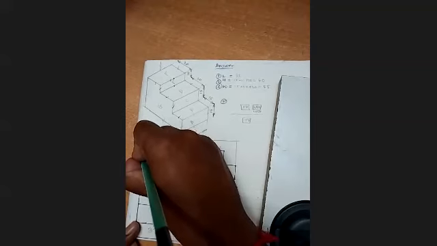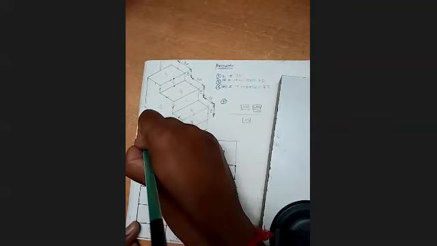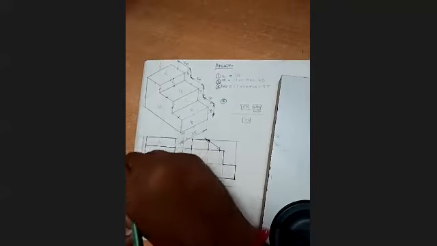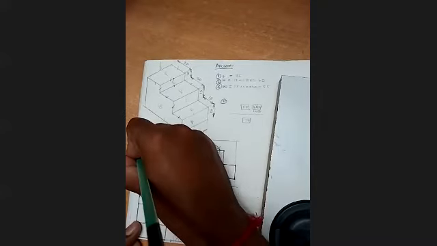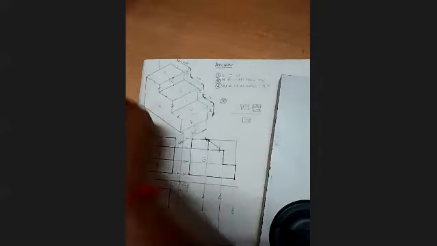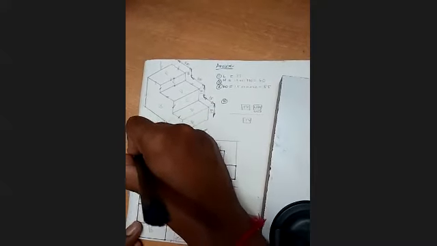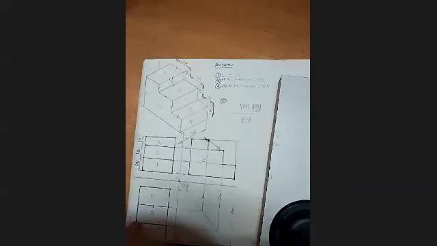You will draw the arrows. So this is 15, this again 15. I will write 15 here by pen. This is 15 and this is 10, right?